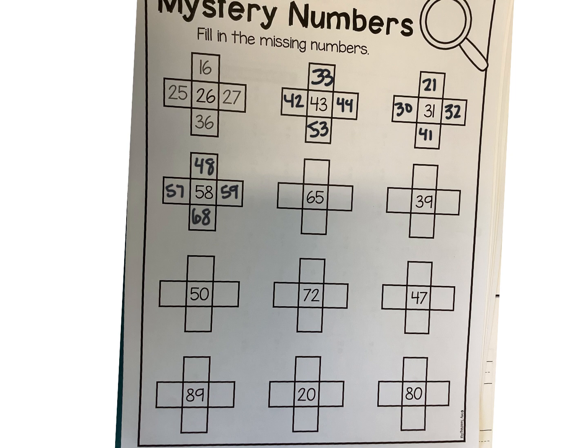So 10 less than 65 is 55, and 10 more is 75. Now, 1 less than 65 is 64, and 1 more is 66. Let's do one more together, and then I'm going to have you do the rest on your own.